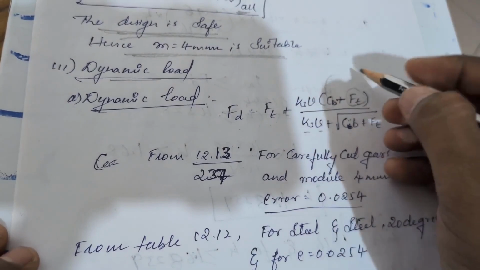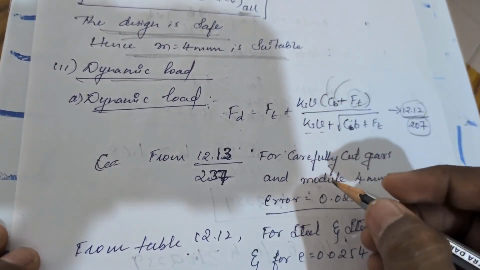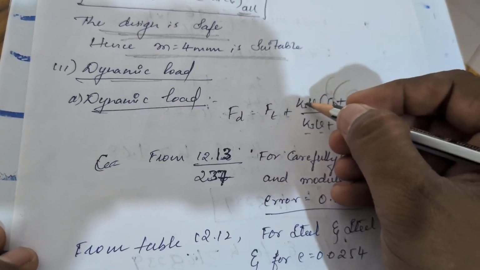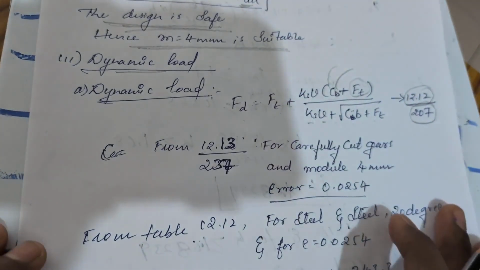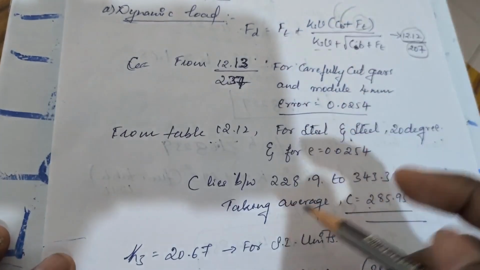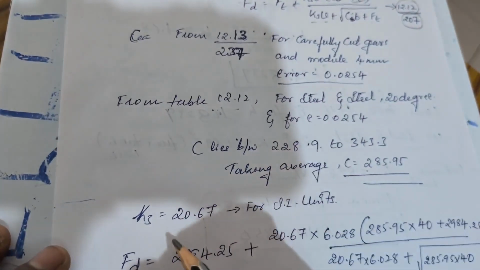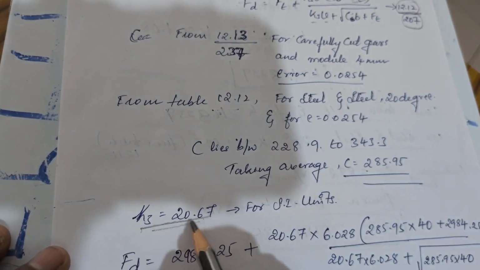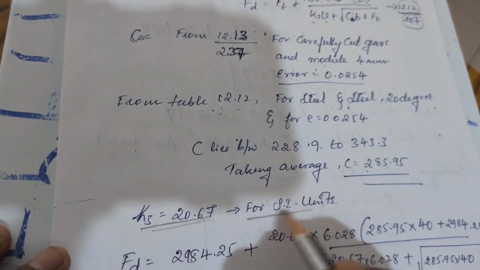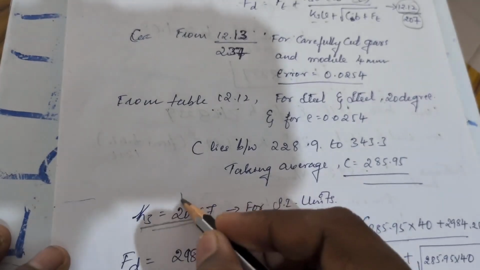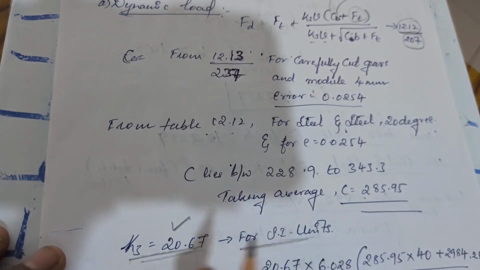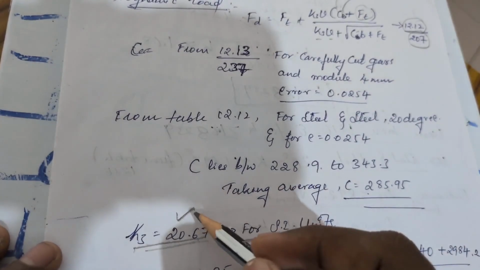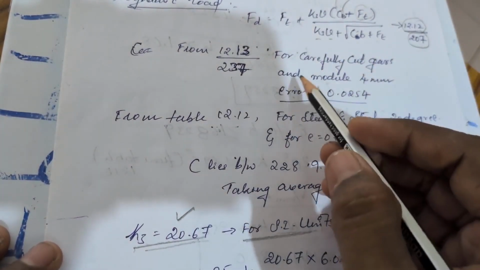C is the dynamic factor, B is the face width, and K3 is also taken from the data handbook, which you can see here, 20.67. This is for SI units. It is a fixed value which I get from the data handbook below this equation.